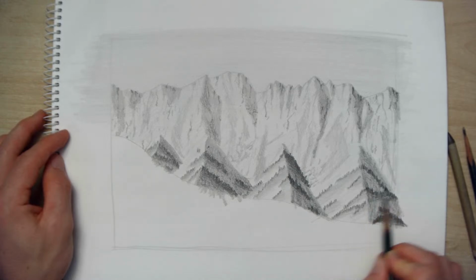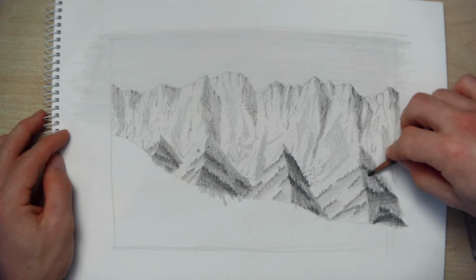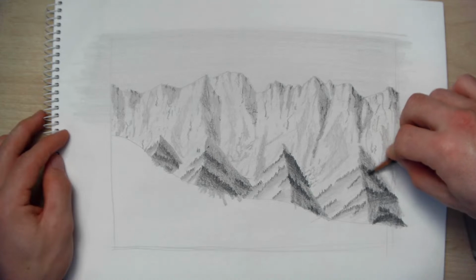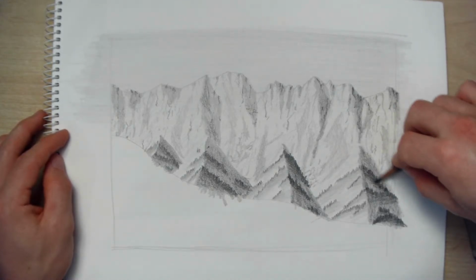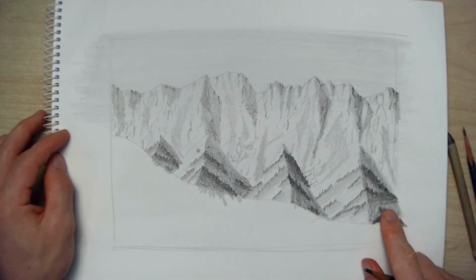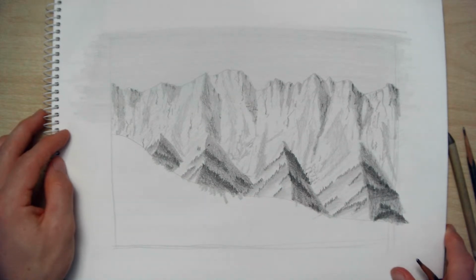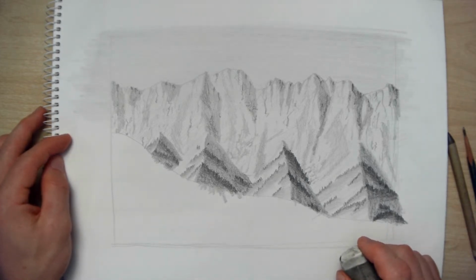All right. I'm not going in with the smudging tool on this side because I think it's smooth enough. It doesn't even have to be smooth really. And those right areas are dark enough, so I'm not going to make them any darker. Okay, that's the background, and now we're going into the foreground.